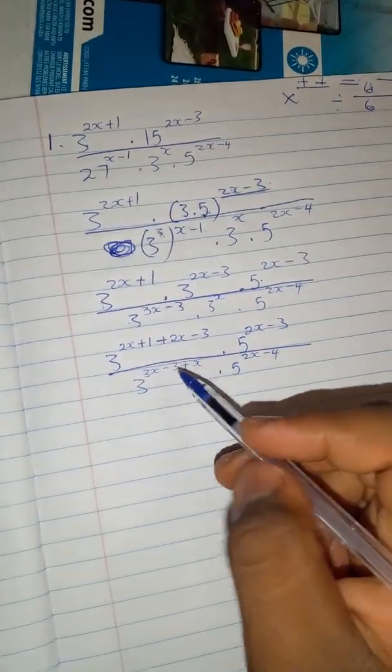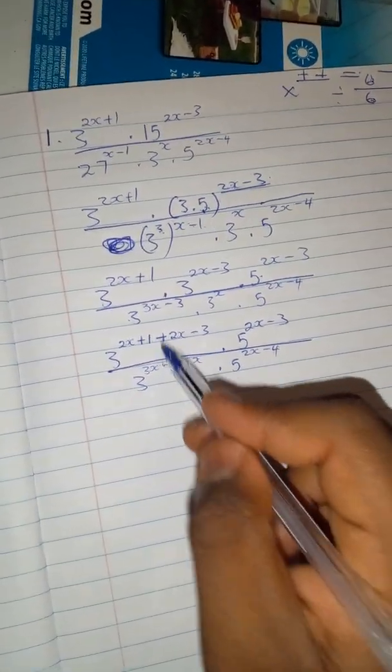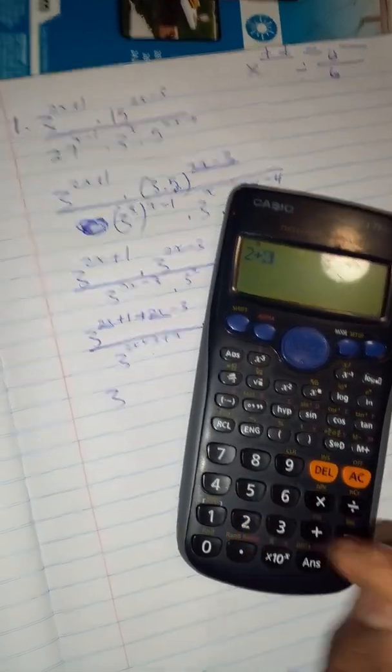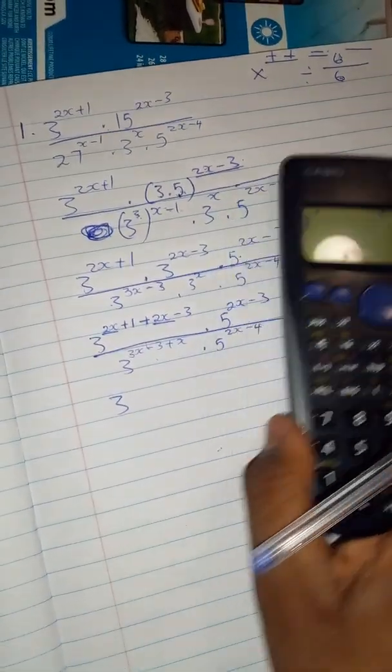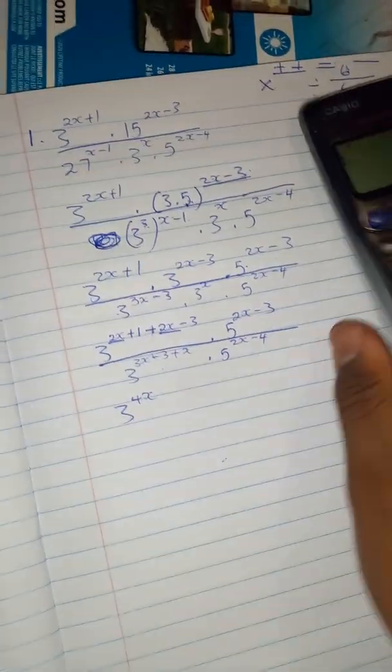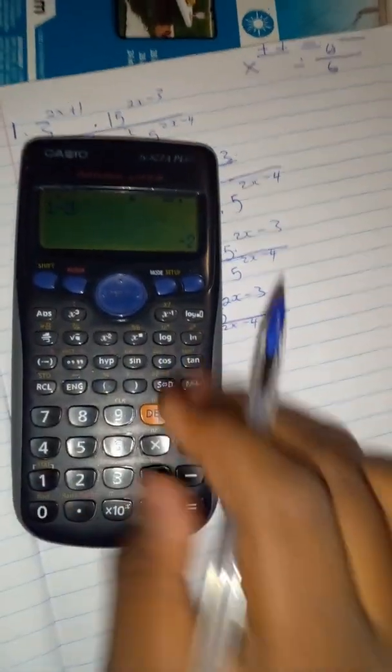Let's now add the exponents. So you're going to say 3 to the power of, let's start with 2x and 2x. You are doing like terms. So 2 plus 2 is 4, so 4x. Then 1 minus 3 is minus 2.